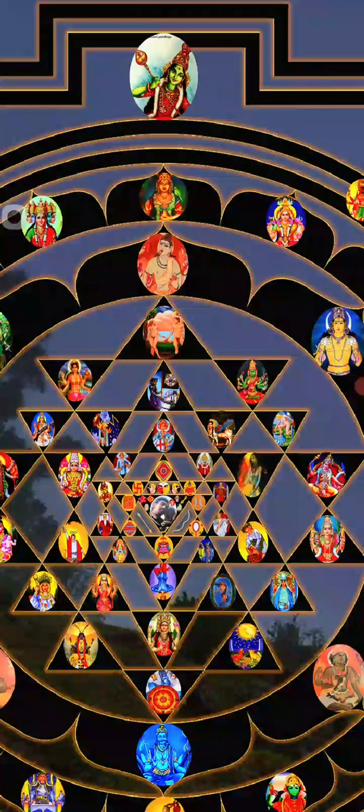Now, obviously the 8th and 9th avarana, which is the Sarvasiddhi Prada with all the weapons of Tripura Sundari, and Sarvanandamaya with all the weapons of Bala, as well as the final Kameshwara, Kameshwari, Shivoham, everything comes under moksha.